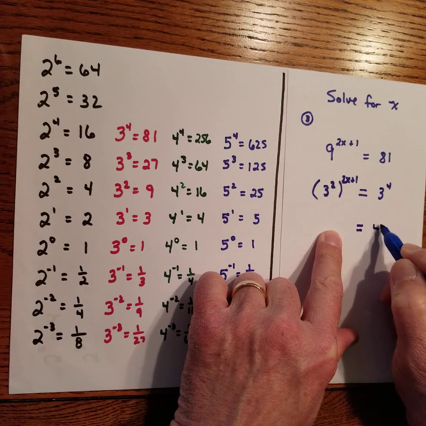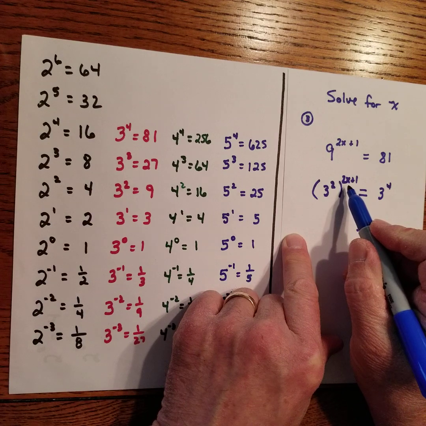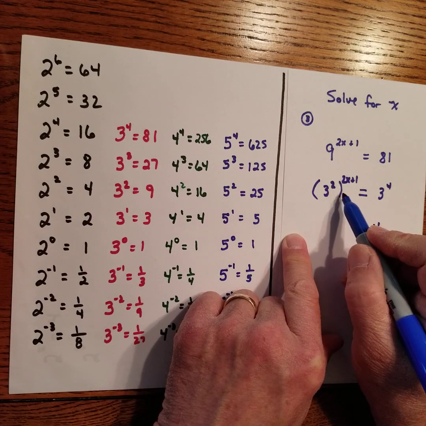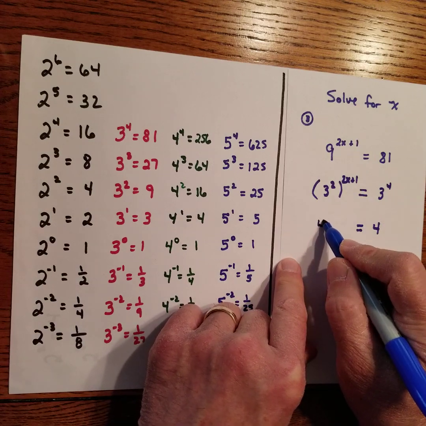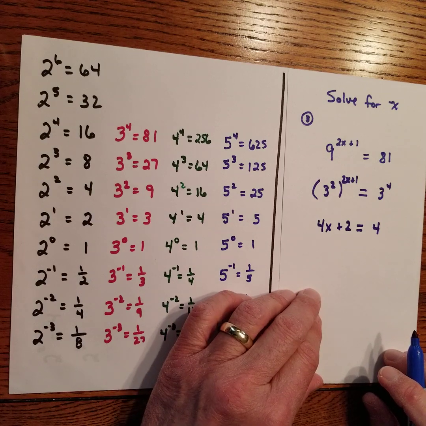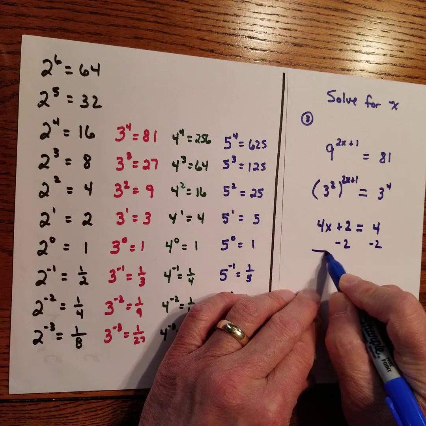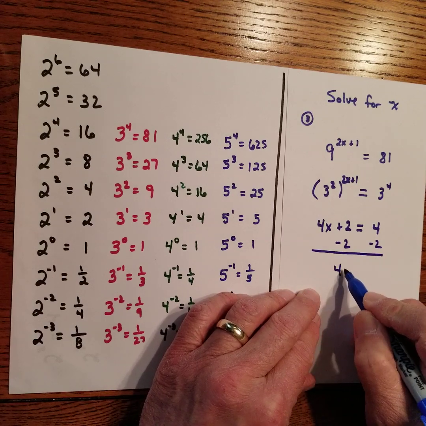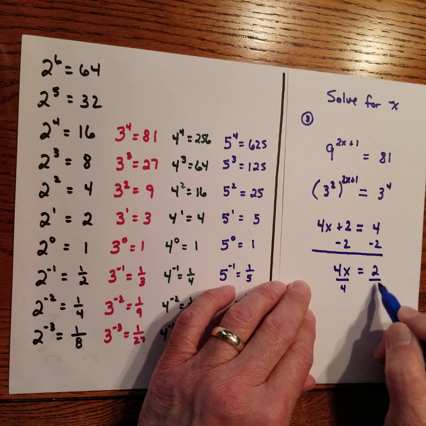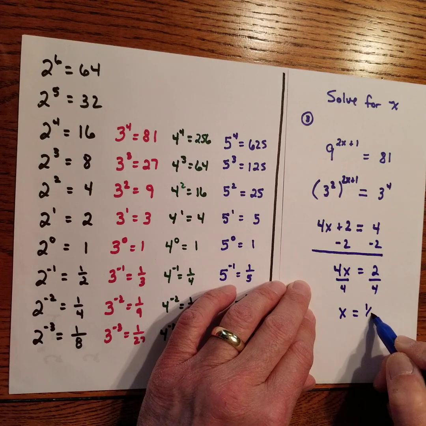The exponent here is 4. The exponent here, if I take a power to a power, I must multiply. So distribute 2 times 2x and 2 times 1. Now we'll solve. Subtract 2 from each side. Divide by 4. 2 over 4 reduces to 1/2.